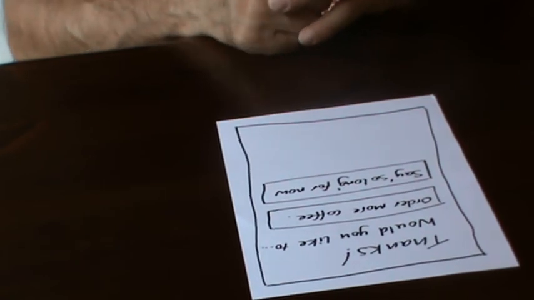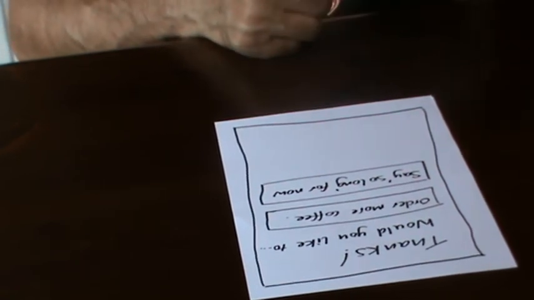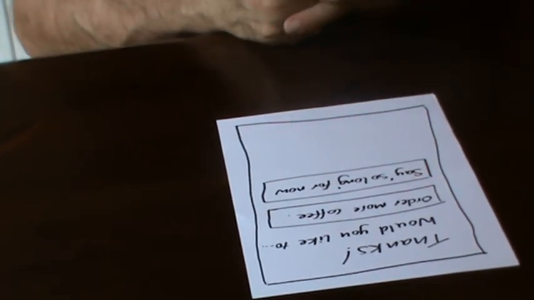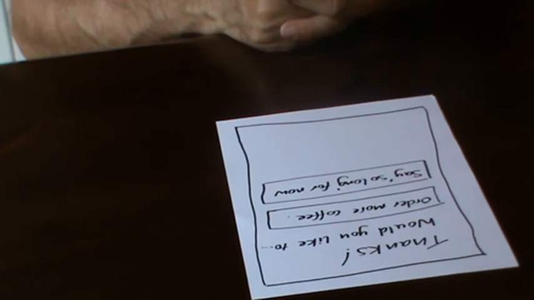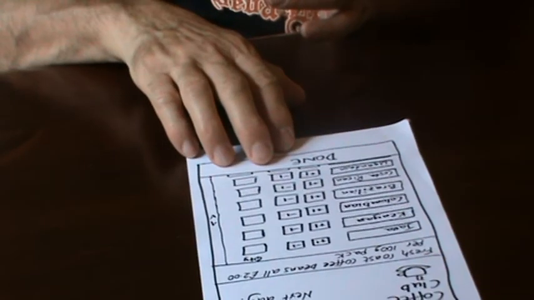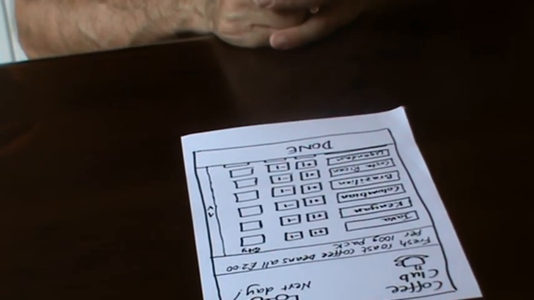Again, simple choice either to order more coffee, which I guess would take me back to the original screen, or just say so long for now and then close, which I guess would close the app. So would you close the app then, please? Thank you. And now we're back where we started. So that concludes our session.